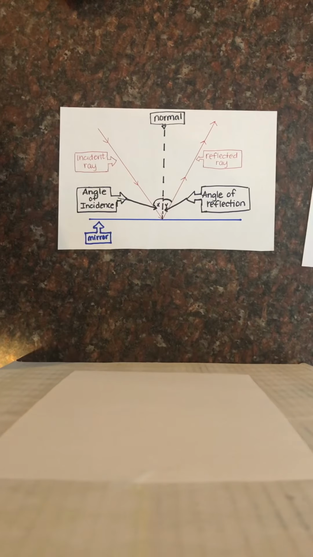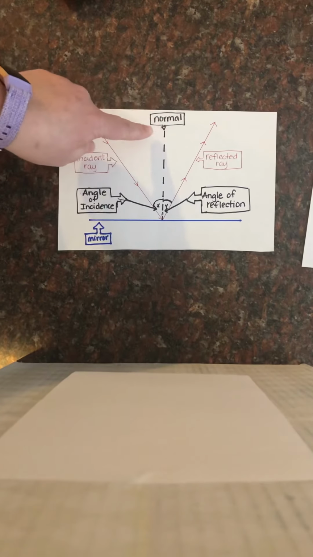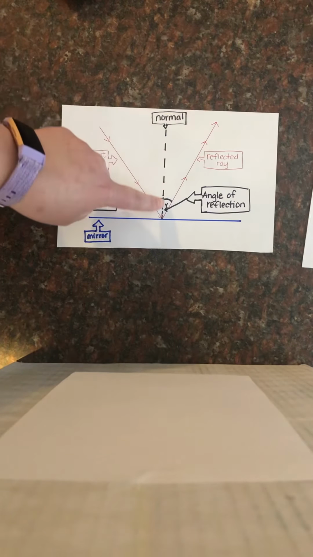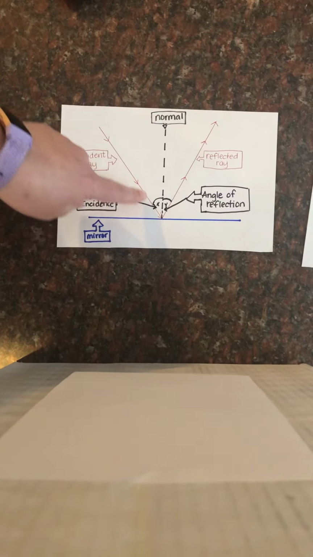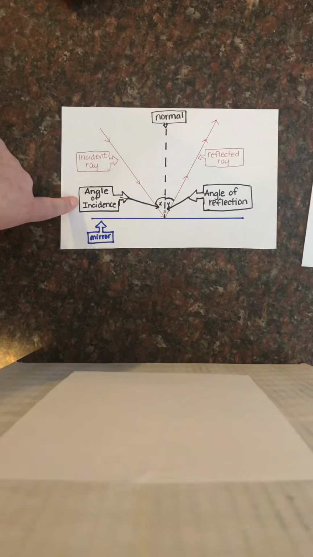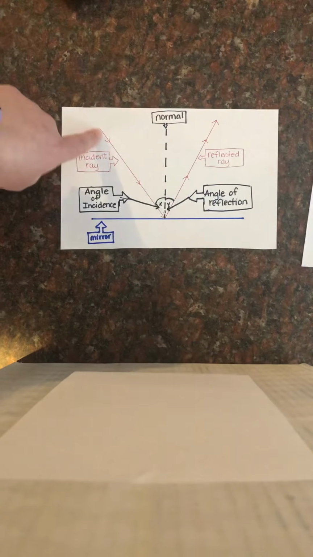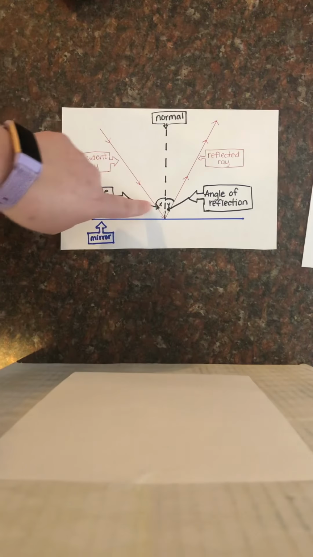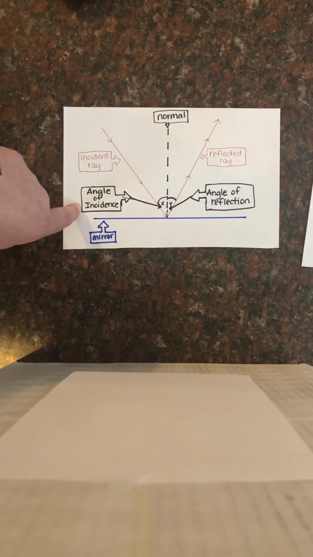The incident ray creates an angle with the normal. So I know you've learned about angles in math. So we have our normal as one of our lines, and the incident ray is the other one, and it makes angle X. That angle has a vocab word in science. It's called the angle of incidence. So the angle at which the incident ray makes with the normal is our angle of incidence.